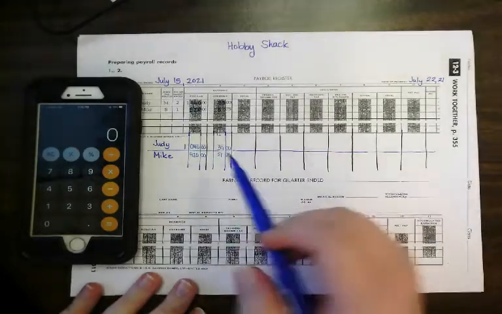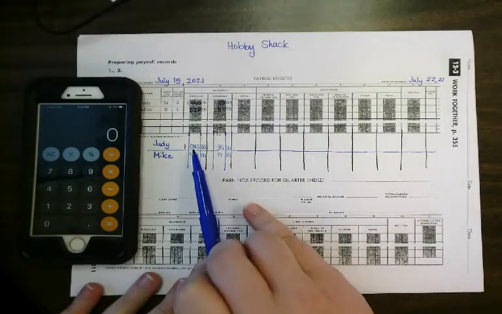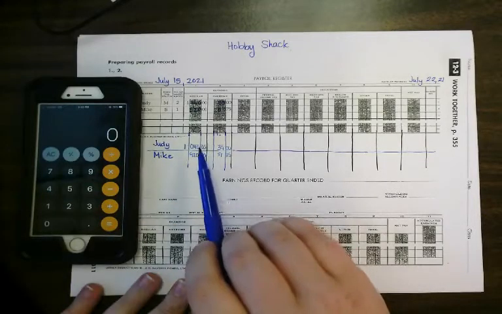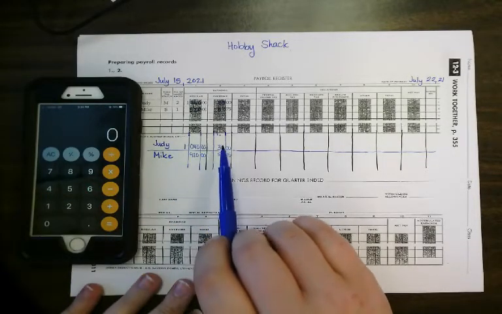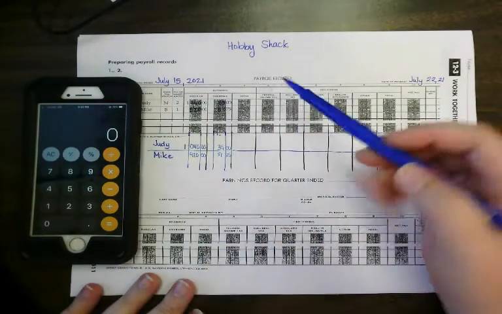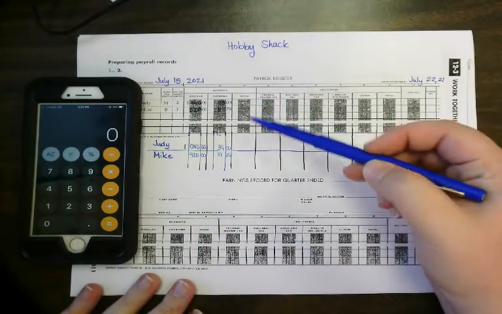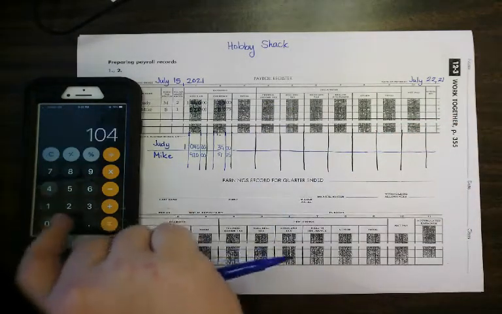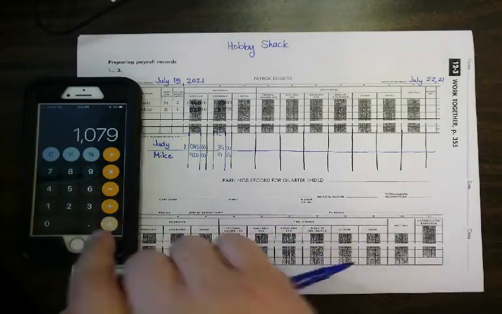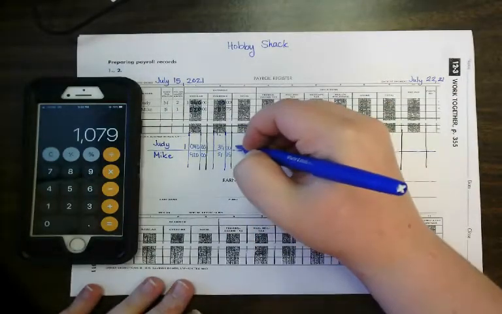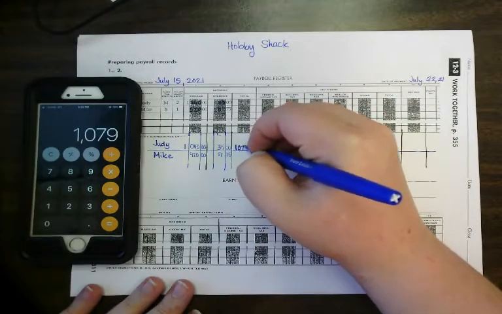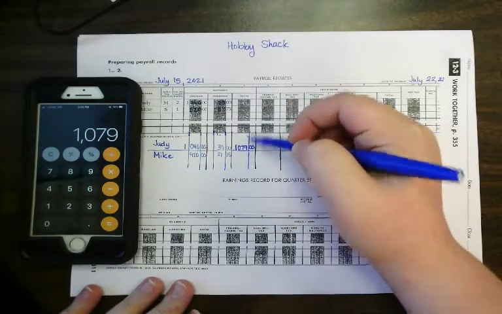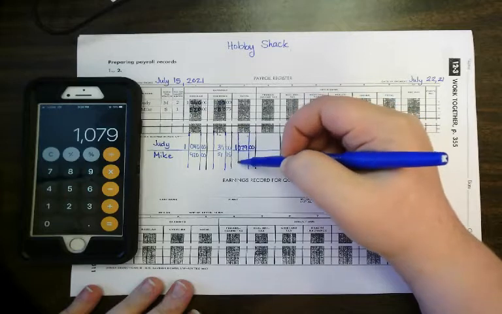Alright, so it tells us that Judy got a regular paycheck of $1,040 and she got $39 in overtime. So all they want us to do here is to add those two numbers together to find the total. So 1040 plus 39 is $1,079. Okay, and I will further bring these down.